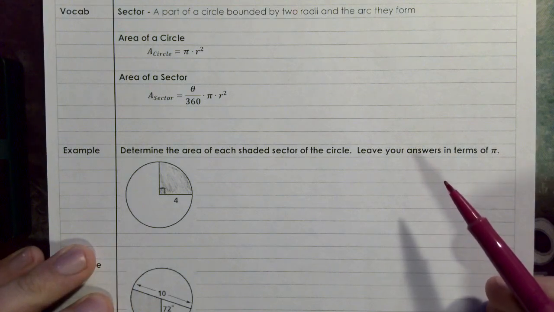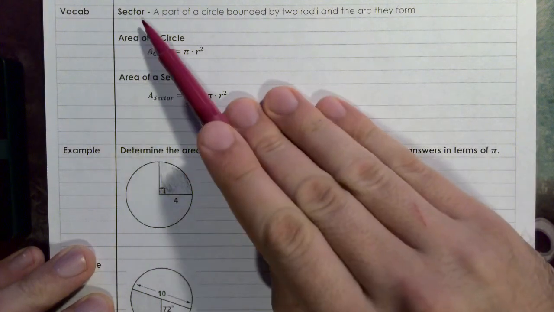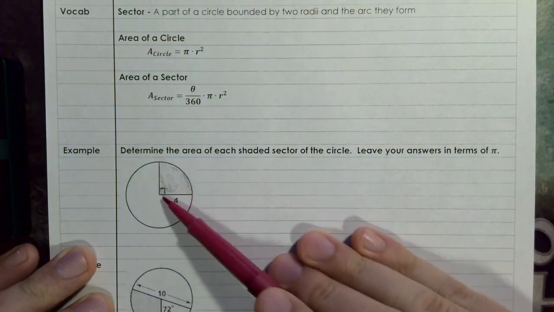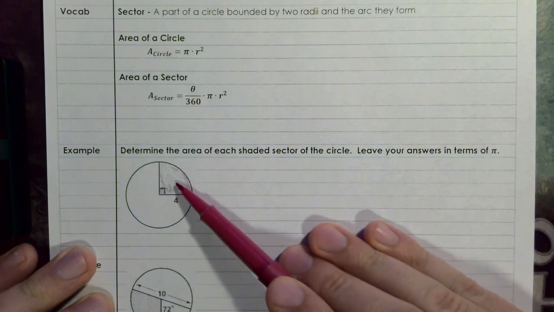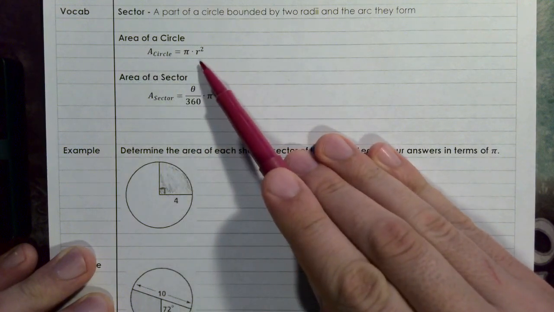Hi, in this video, we're going to be talking about the area of sectors and segments. So starting with a sector: a sector is a chunk of the circle bounded by two radii and the arc that they form. So this is a sector right here. If we want to find the area of a circle, we just do pi r squared.